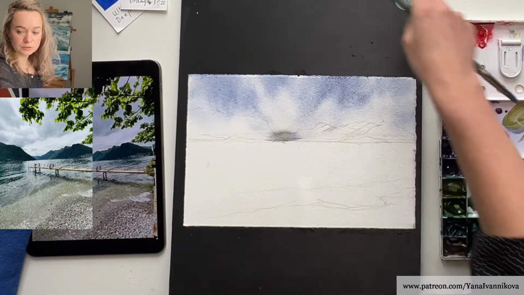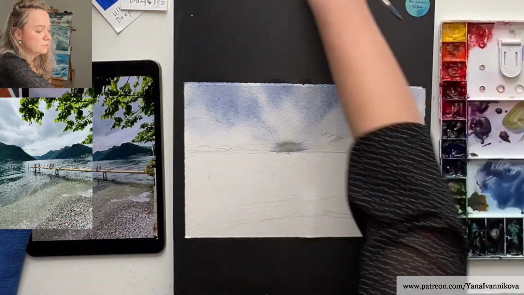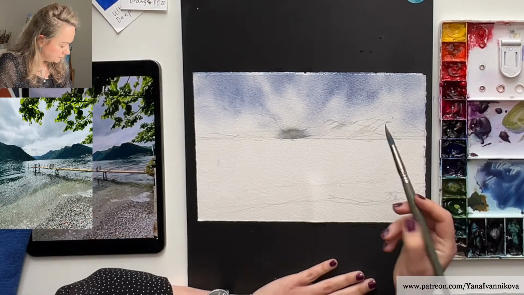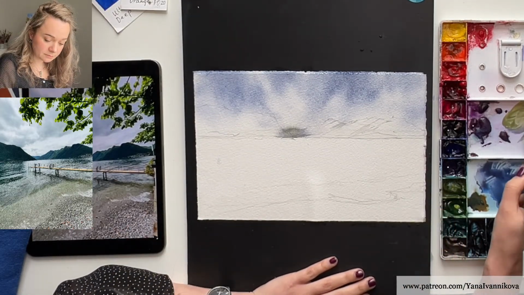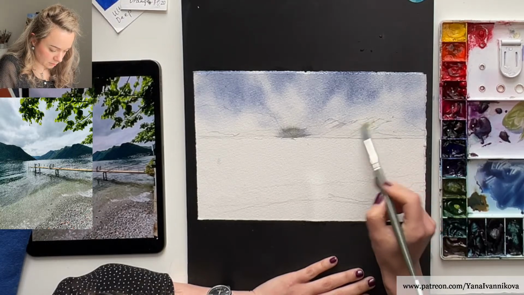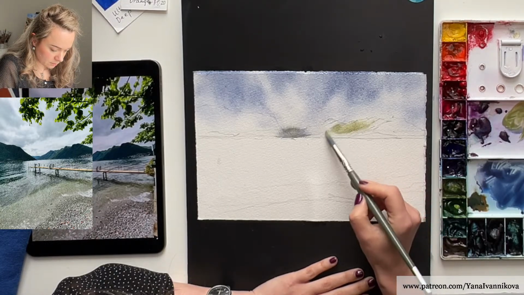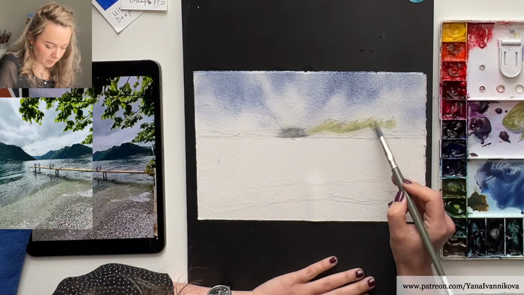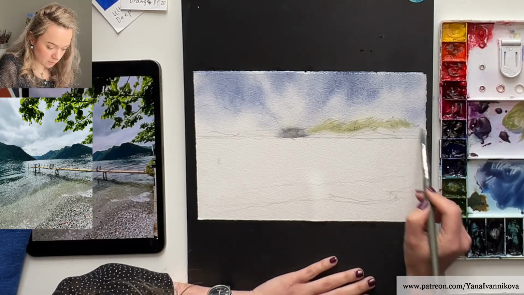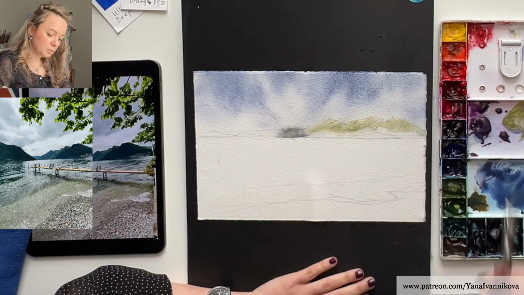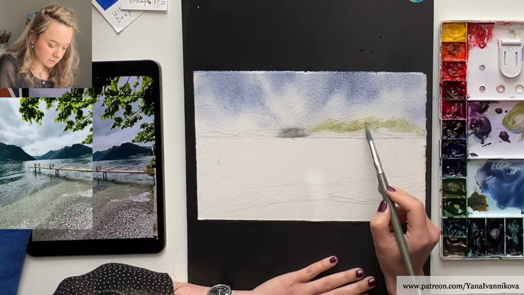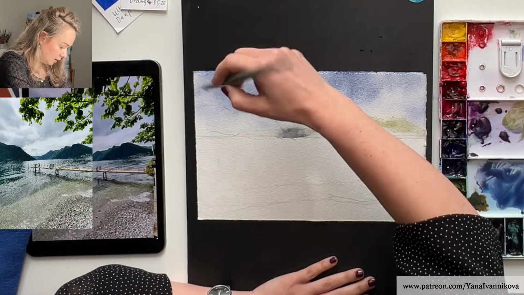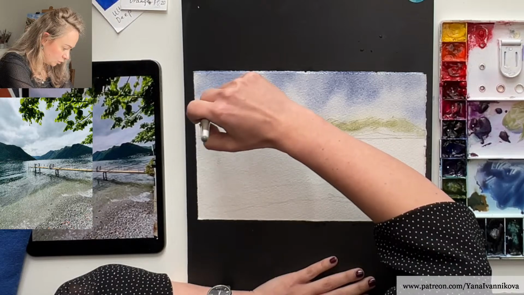I will also put the angle so that the hills do not bleed into the sky. Very thick paint. So only the upper part I'm doing with neutralized green, olive green and a bit of lavender, and the same here, but only for the upper part.